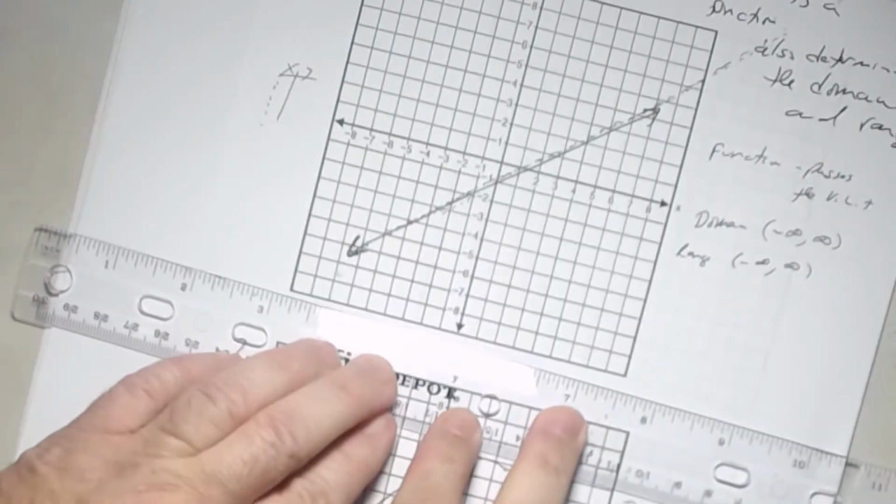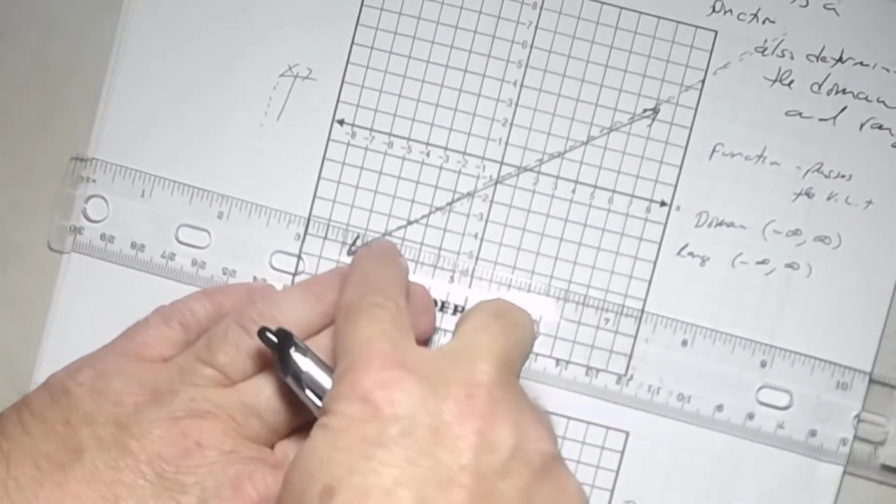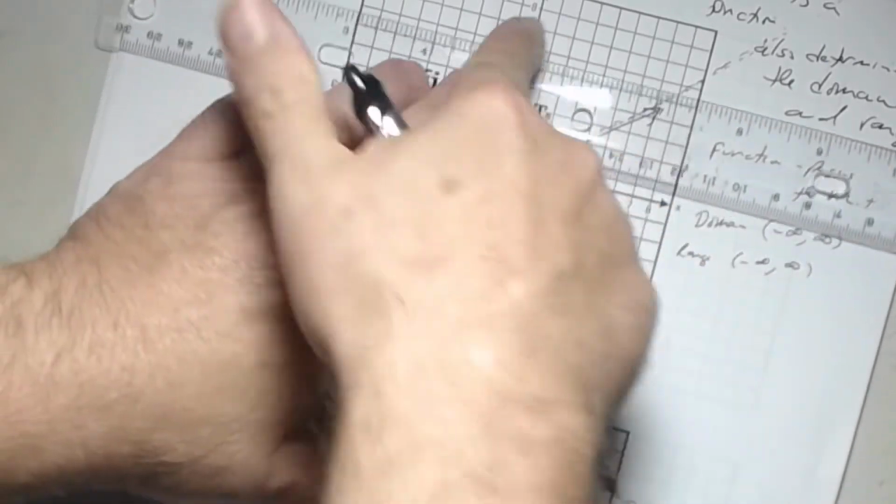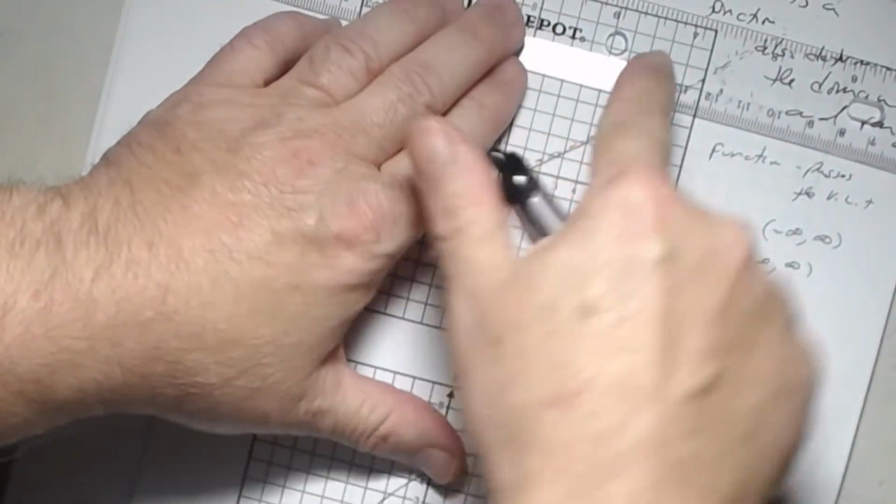So I'm going from negative infinity, I'm touching the graph, I'm touching all the way to what? Positive infinity, because it keeps on going up, right?